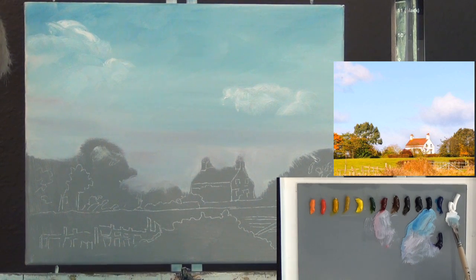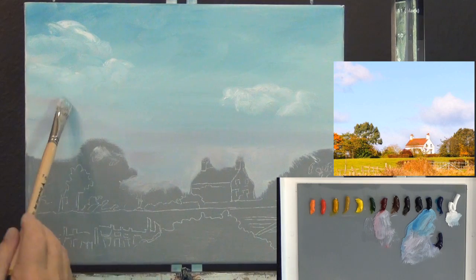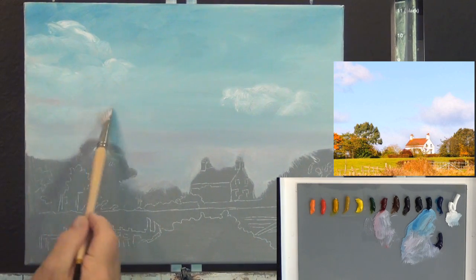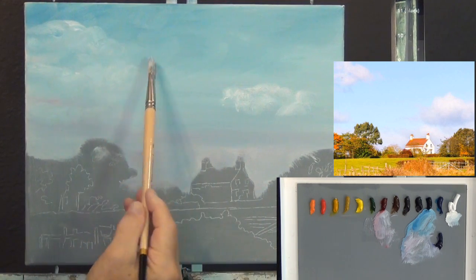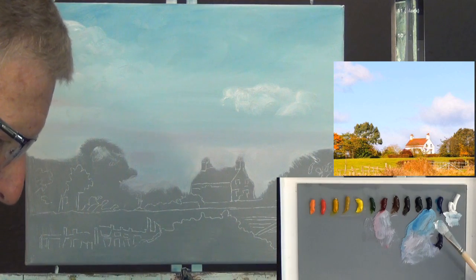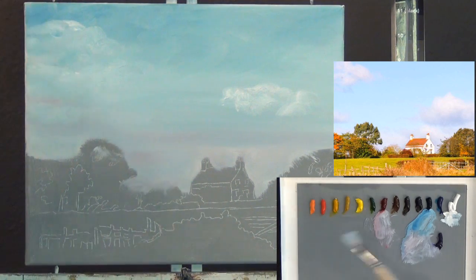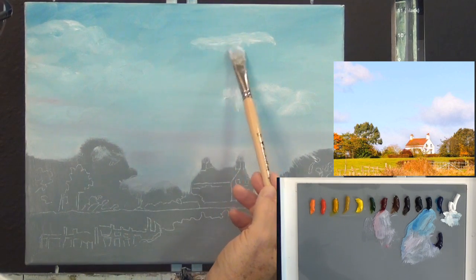The brush is picking up the blue underneath, which you should not be surprised at. But these curves in the brush itself help.